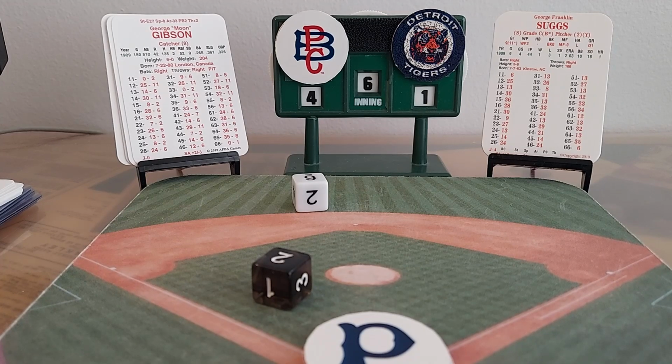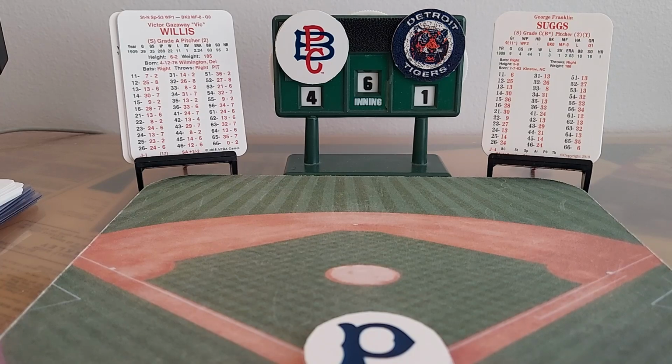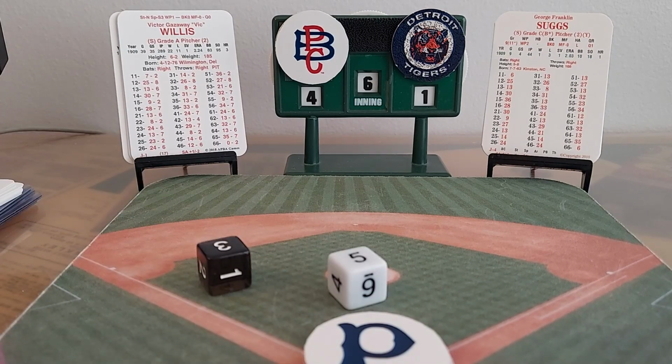That's a roller to shortstop Donnie Bush. Scoops and throws to Tom Jones at first. Gibson's retired. Here's Vic Willis, the pitcher. Swing and a miss, strike 3. 3 up and 3 down for the Pirates. Bottom of the 6th. Pirates lead by 3.